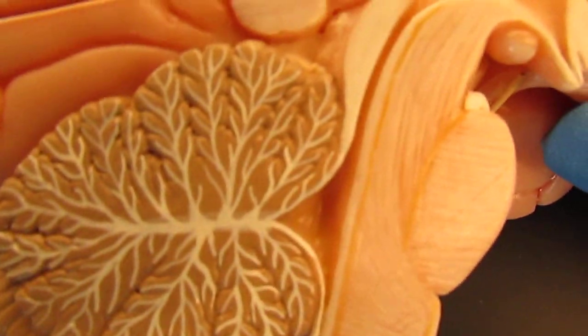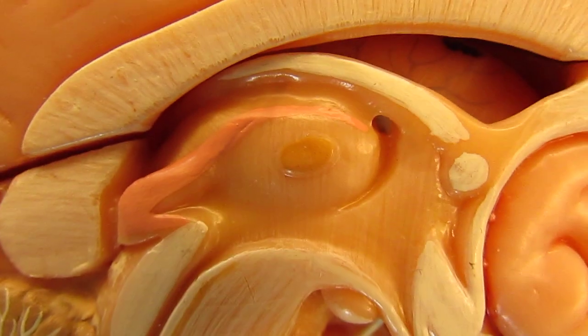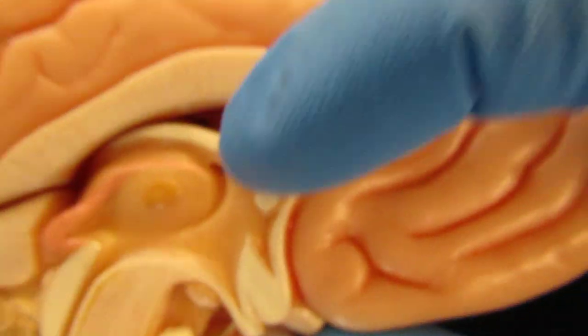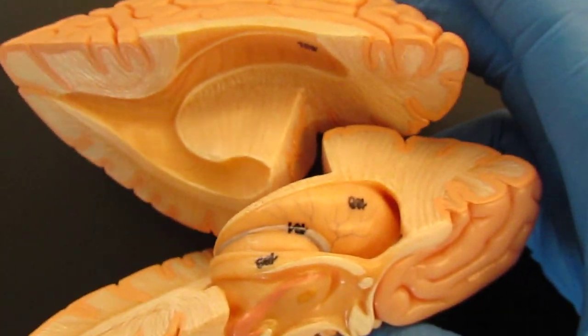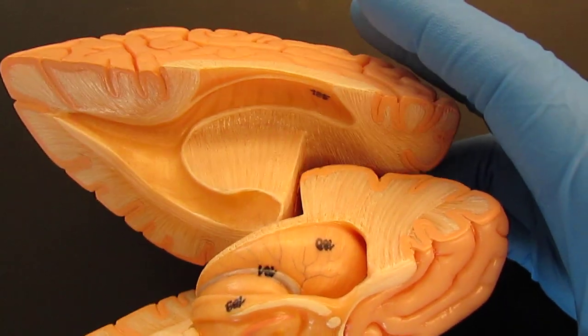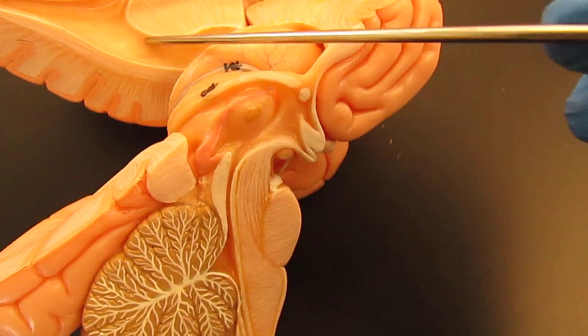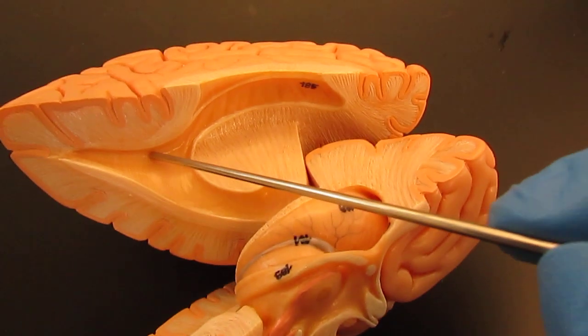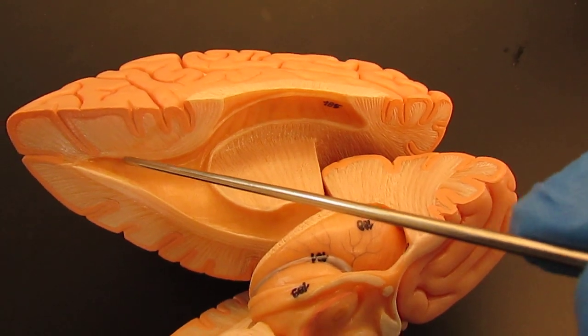We can see, when we look at this model here, the same structures. Fourth ventricle, cerebral aqueduct. Here we have the third ventricle, and there is an opening here. If we open up the brain, we can see that the lateral ventricle actually has this funny shape. It kind of wraps around under the cerebrum here, and it's a little bit pointy in the back as it goes towards the occipital lobe.